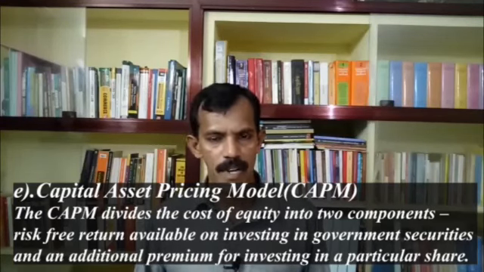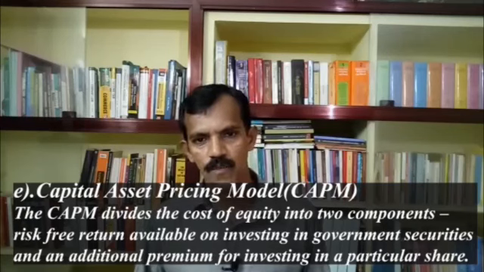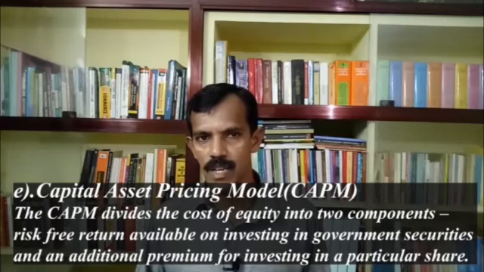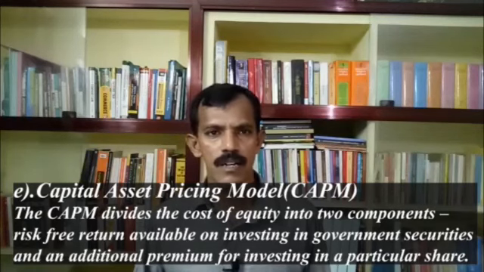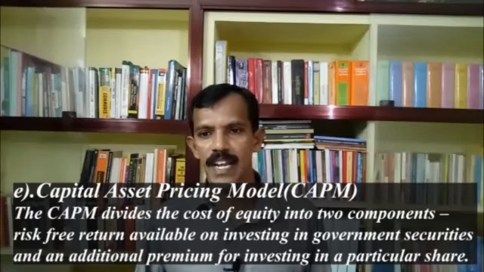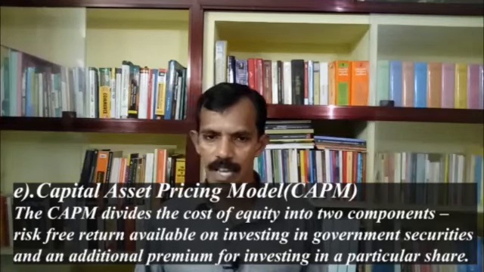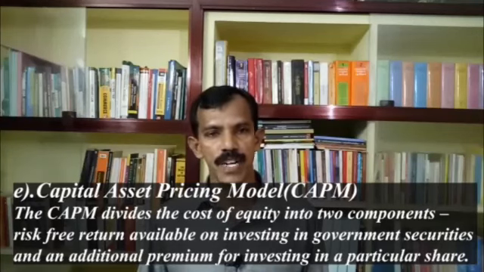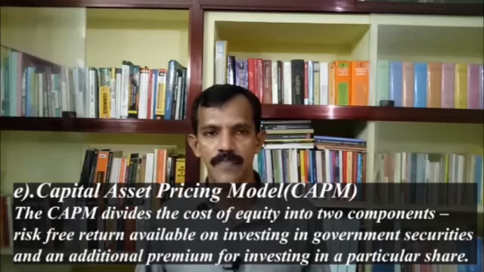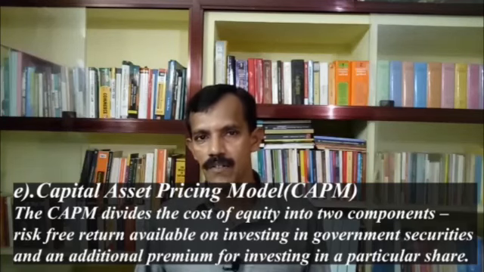Our cost of capital has two components. The first component is the risk-free return available on investing in government securities. If we are not going to invest in equity shares but invest in government securities, we have no risk there. We will get a return. That is the risk-free return. The second is the additional premium for investing in a particular share. If we invest in a particular share, we have to take a risk. After adjusting for that risk, we want to estimate an additional premium amount.